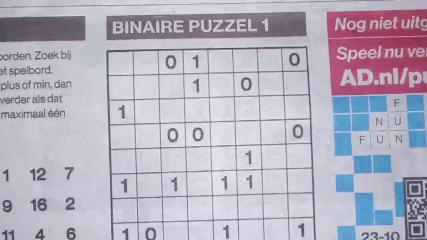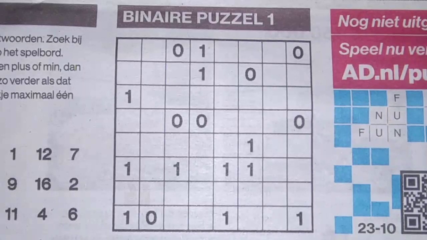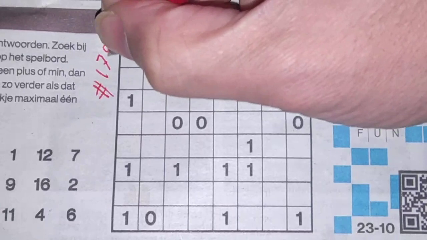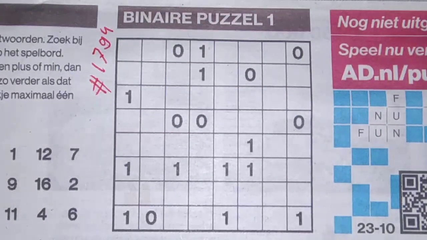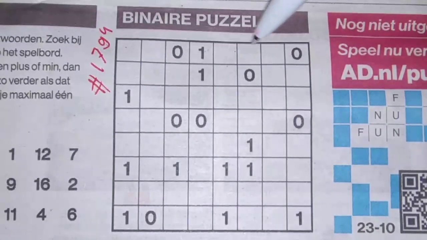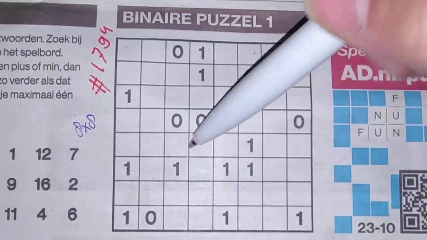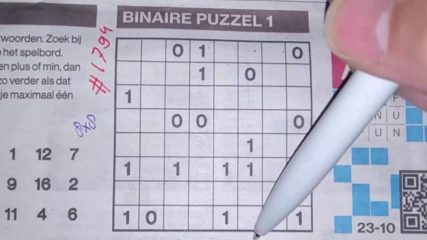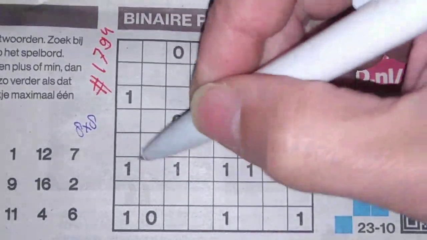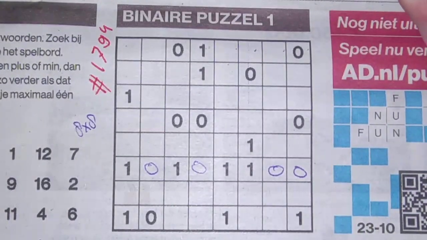The third Sudoku is a binary puzzle, and this will be a number 1, 7, and 9, 4. And what kind of binary puzzle is this one? Let me count. 1, 2, 3, 4, 5, 6, 7, 8. It's an 8 by 8 binary puzzle. That means in a column or in a row there are always 4 ones and 4 zeros. Alright, so let's get started.